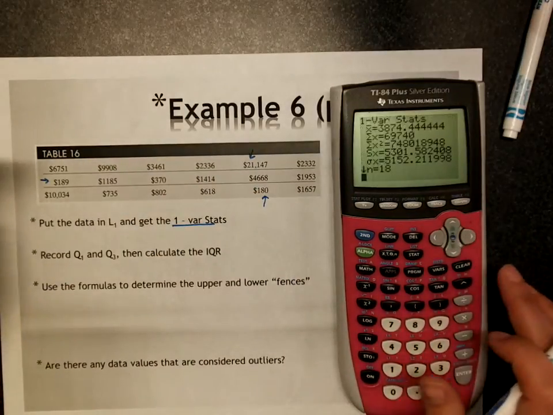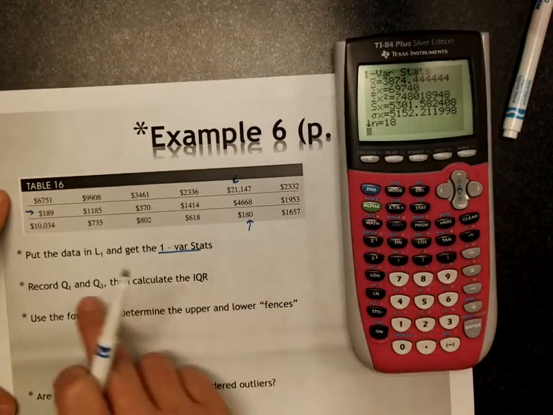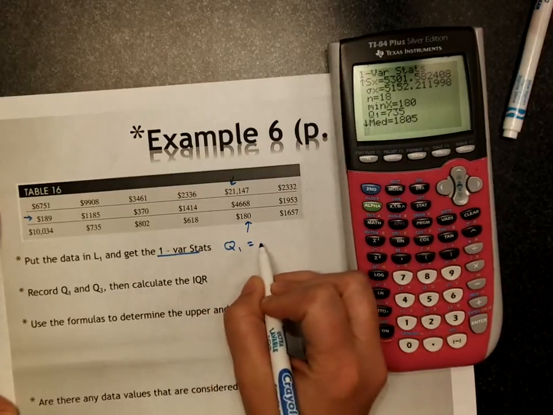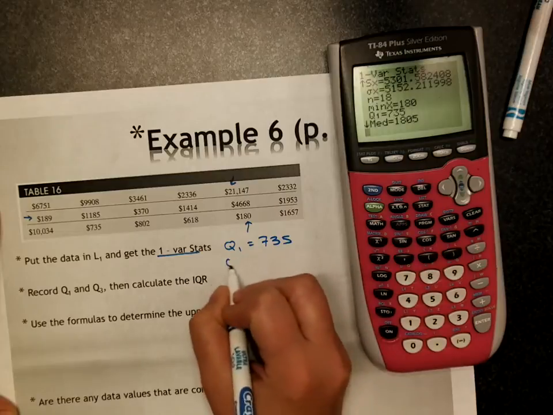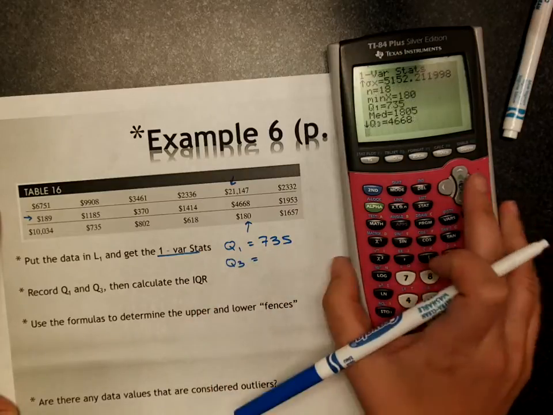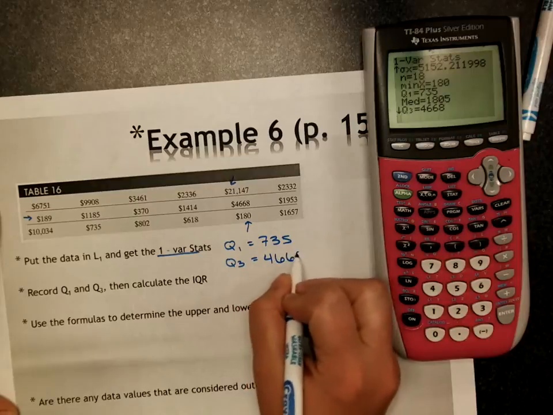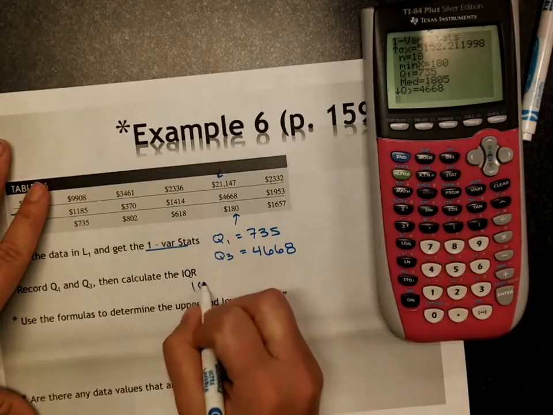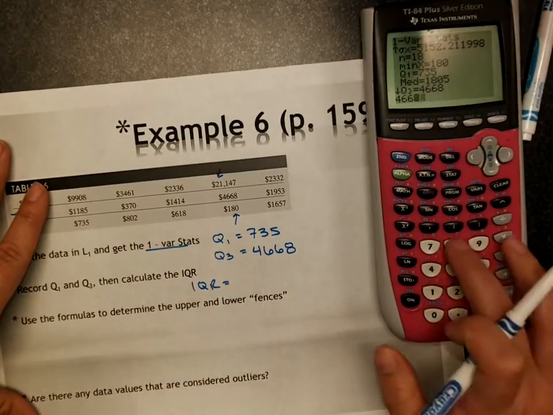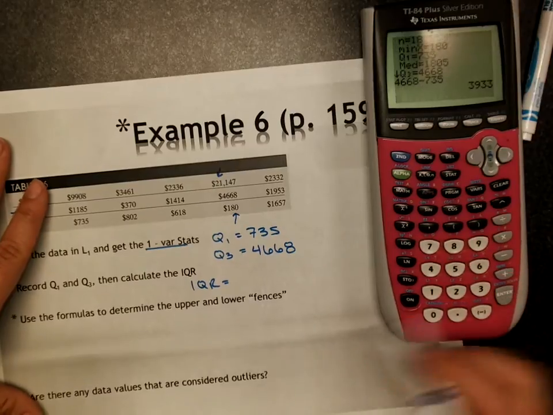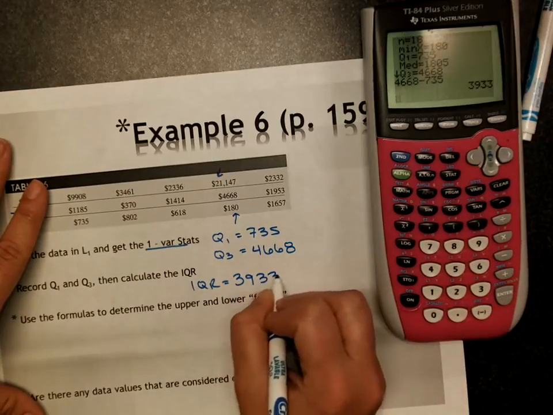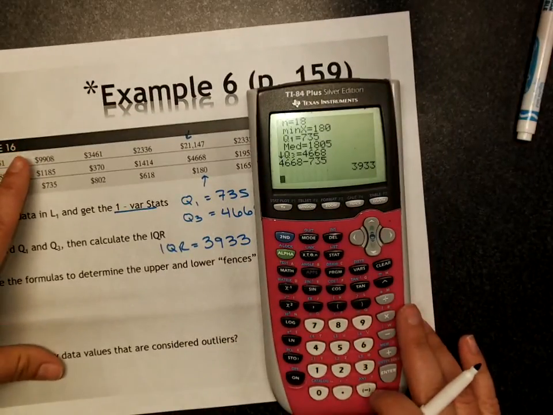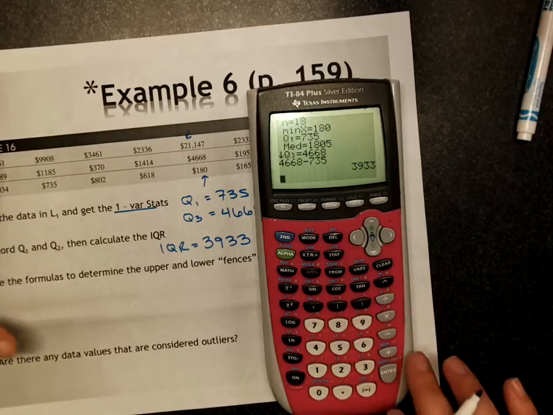Stat, calc, one var stats. We need to get Q1 and Q3, so I'm going to go down. Q1 is 735. Q3, go down, is 4668. So we need those two pieces of information to get what's called the IQR, which would be 4668 minus 735, which if you subtract is 3,933. So just Q3 minus Q1, whatever that number is.